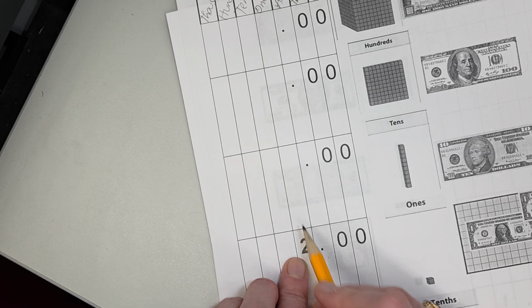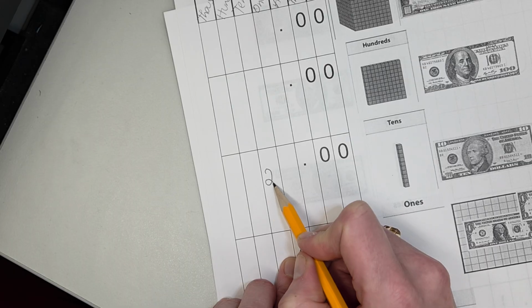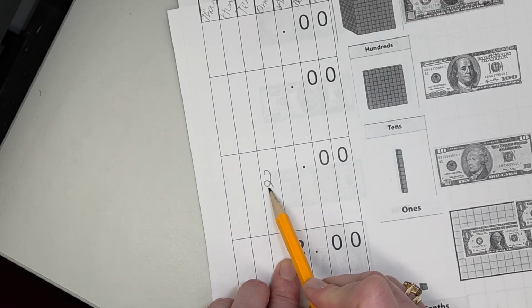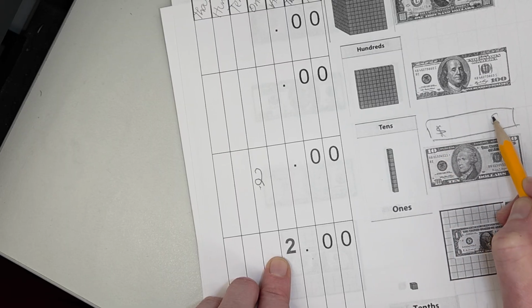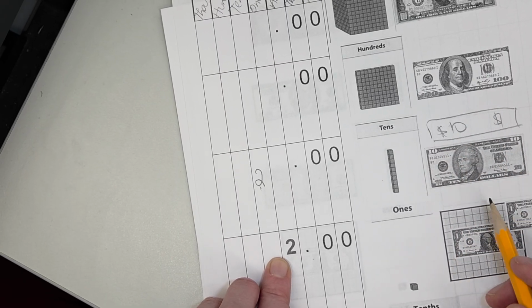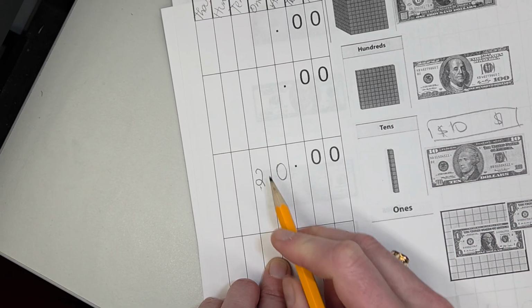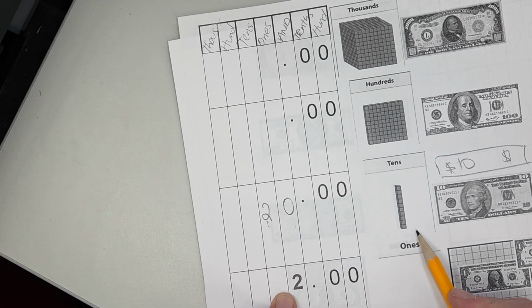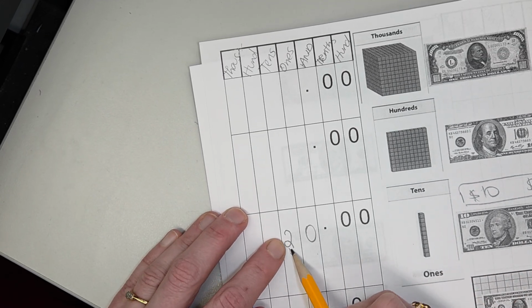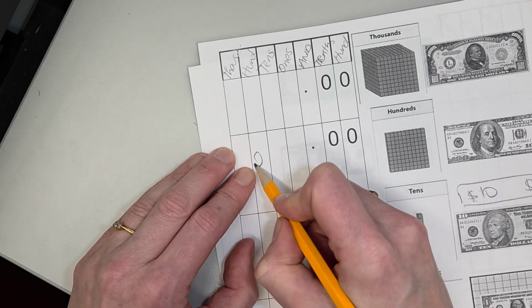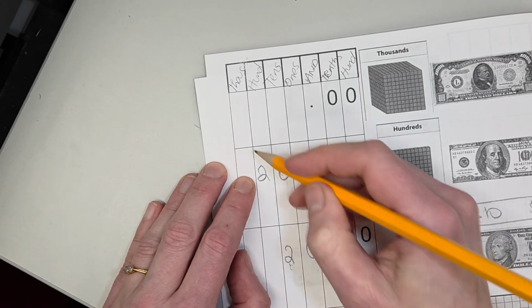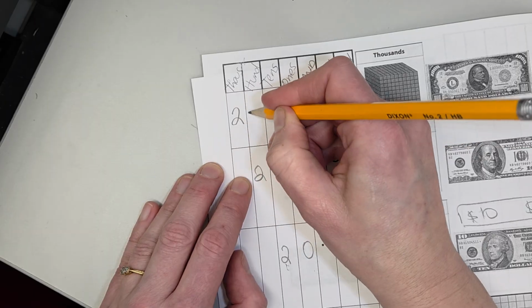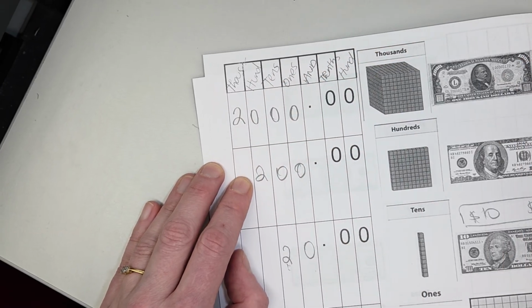Okay, now let's go back up to ones times 10. Oh, I'm getting bigger by another 10. I'm going to move it over to the tens place. I have 2 $10 bills. Boom, boom. We can draw them here. There's 1. There's 2. So that means we have 20, right? 2 tens is 20. 2 tens times 10 is 2 hundredths. 2 hundredths times 10 is 2 thousandths.